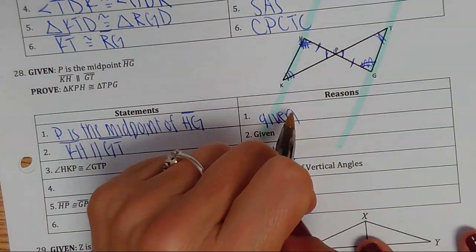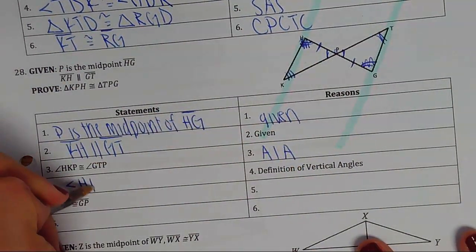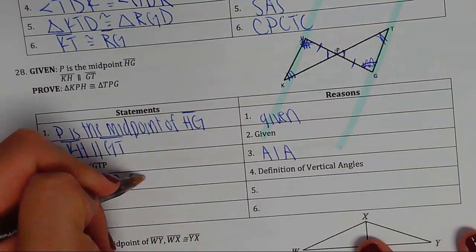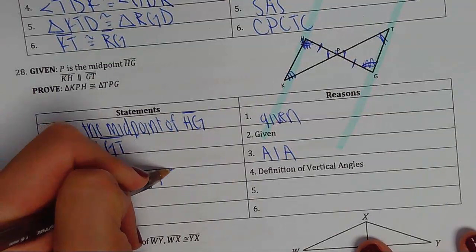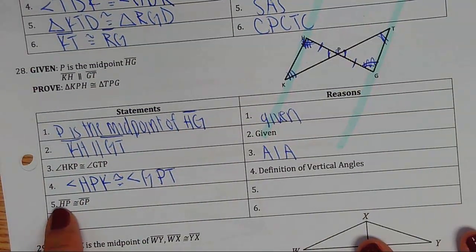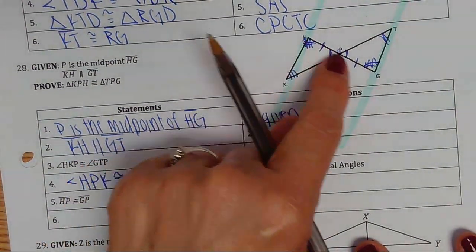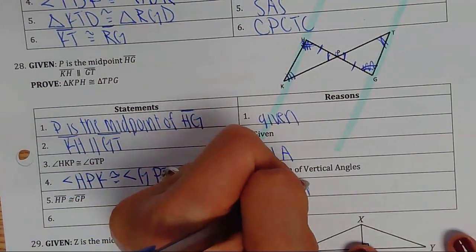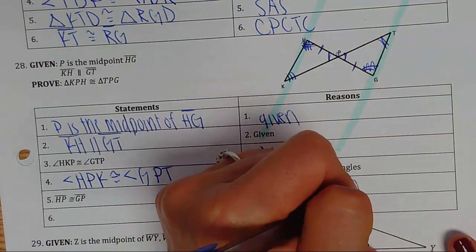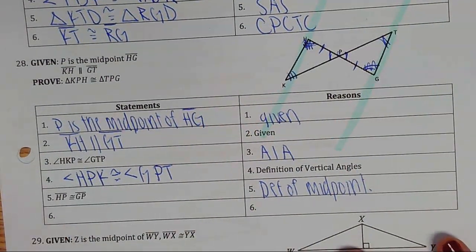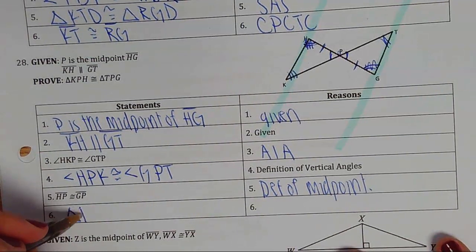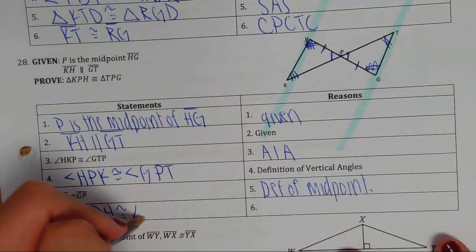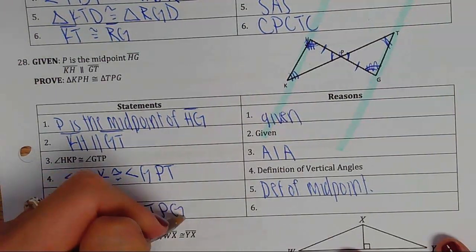Vertical angles, I'm going to say HPK is congruent to angle GPT. HP is congruent to GP, definition of a midpoint. And last but not least, triangle KPH is congruent to triangle TPG.